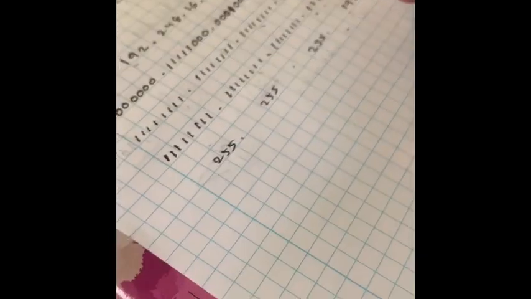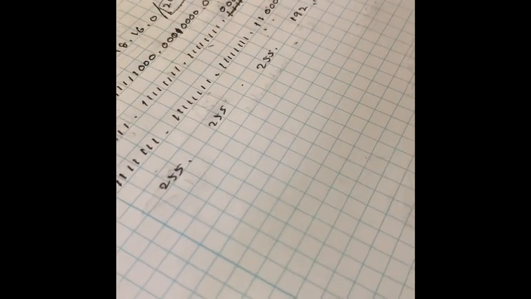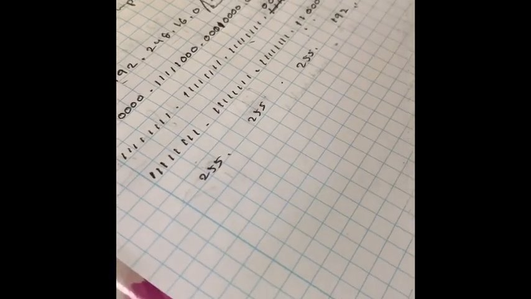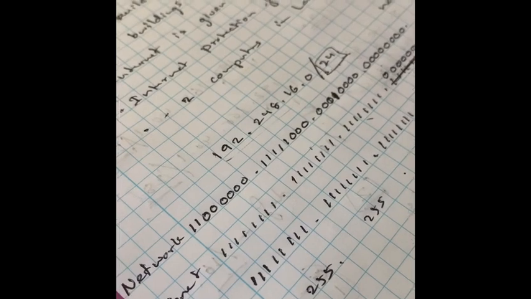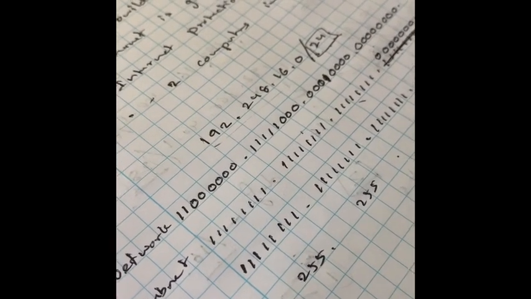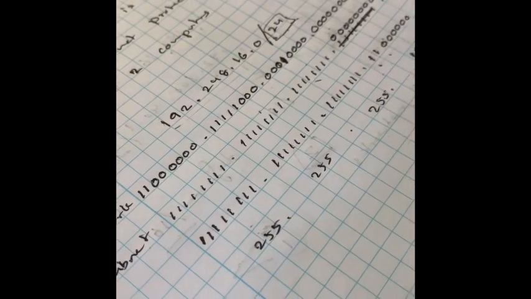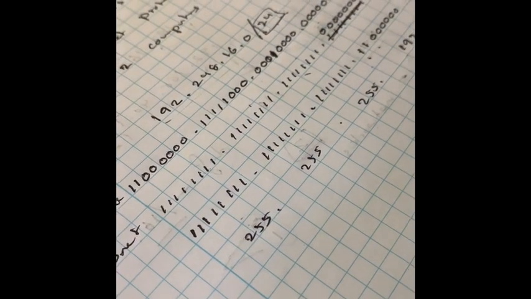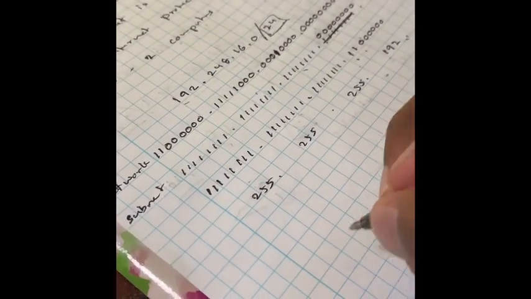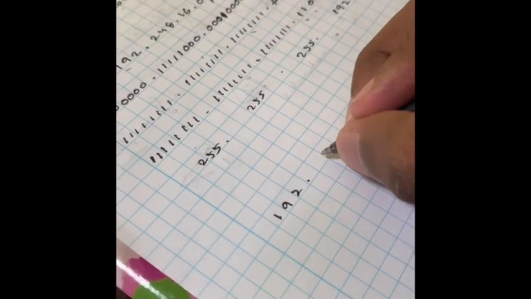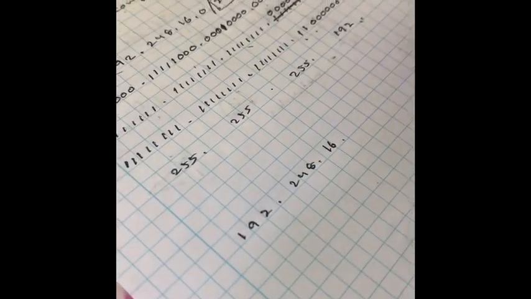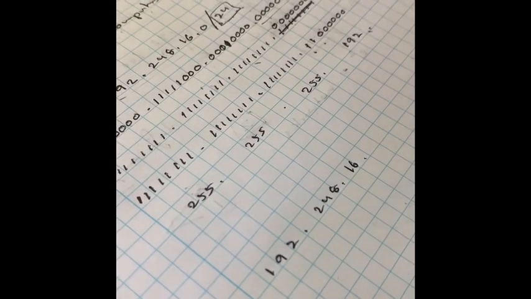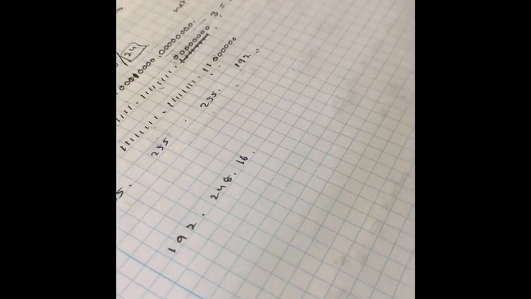Now going on to the first network. The first 3 octets are going to be the same in every IP address we make, in every subnetwork. So it's going to be 192.248.16, and the last octet I will convert to binary and do the calculations.